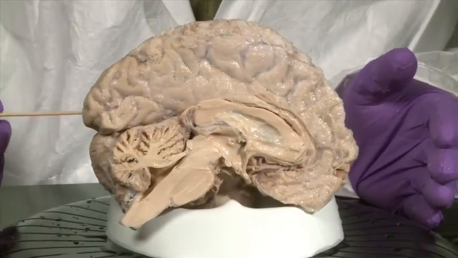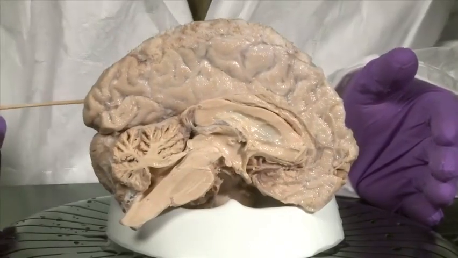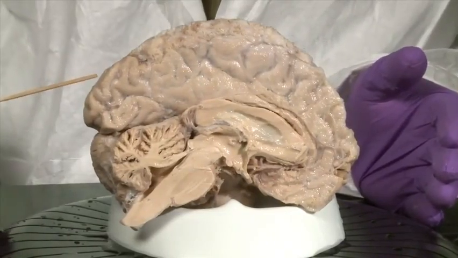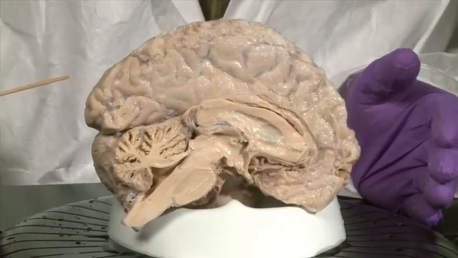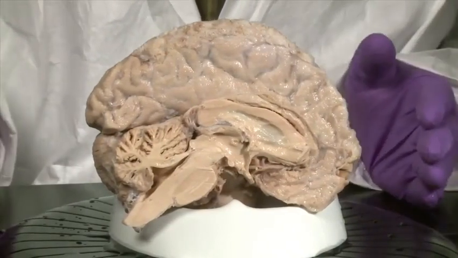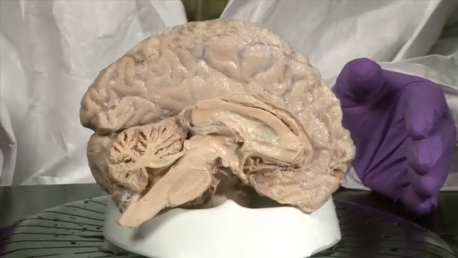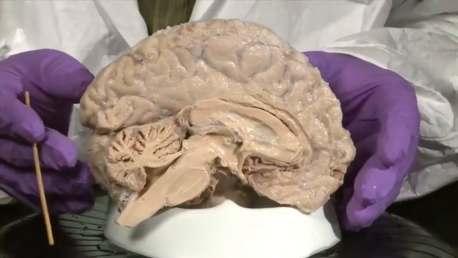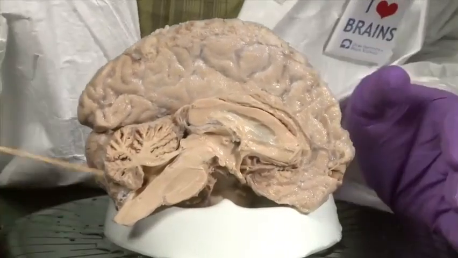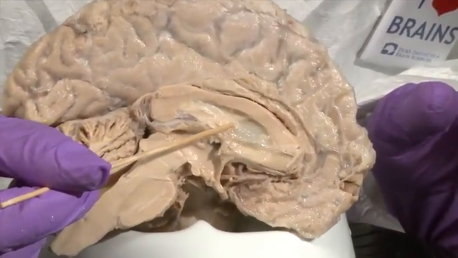And it's in the ventricles that cerebral spinal fluid is produced. And we want to observe those ventricles and follow the flow of cerebral spinal fluid from the ventricles to the space outside of the brain, and then finally back into the bloodstream. So let's begin by looking at the largest of the ventricles. It's called the lateral ventricle, and it's found just on the other side of this membrane.